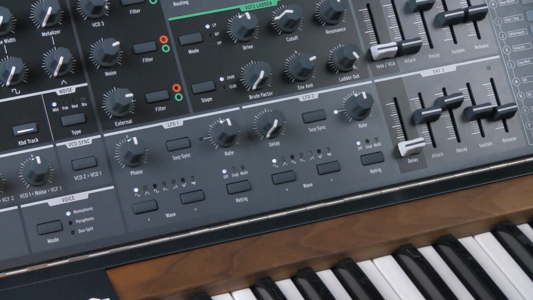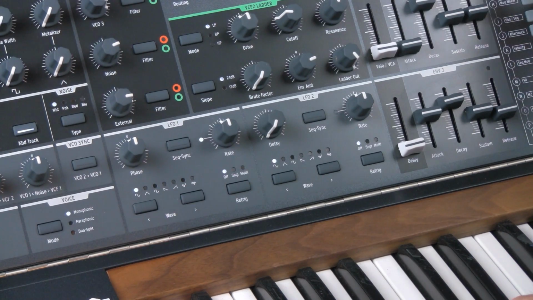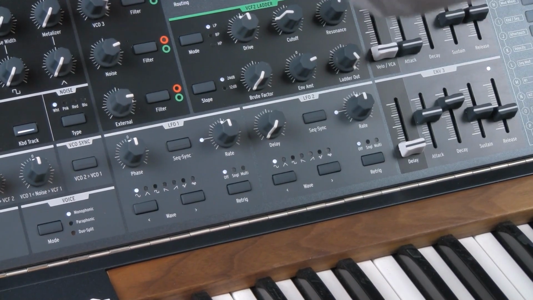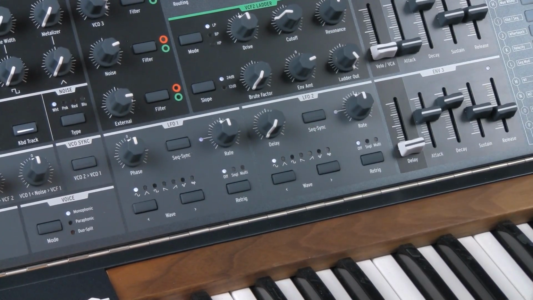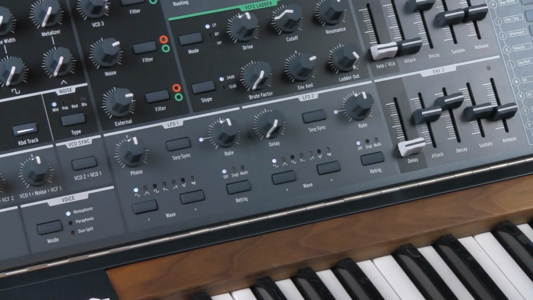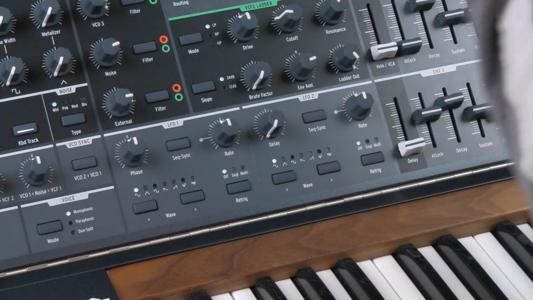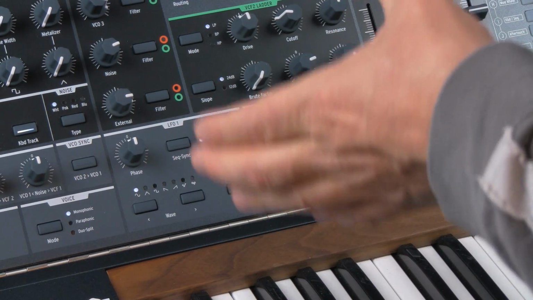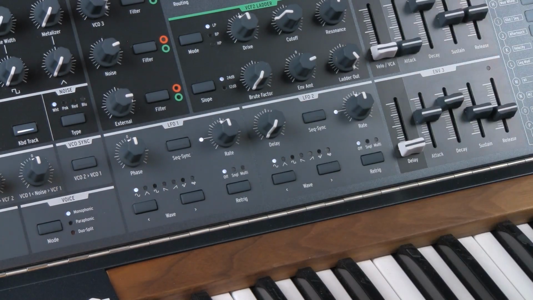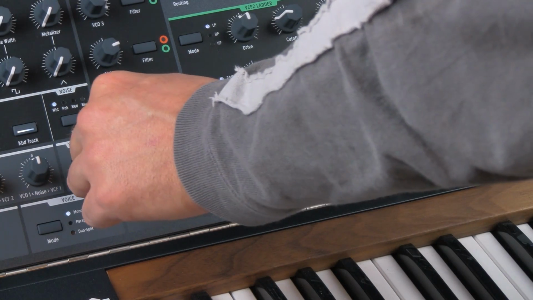Another thing we have, let's listen to this. In this, you can adjust the phase, which is basically the placement of the waves in the LFO. You can shift them to one side or the other.